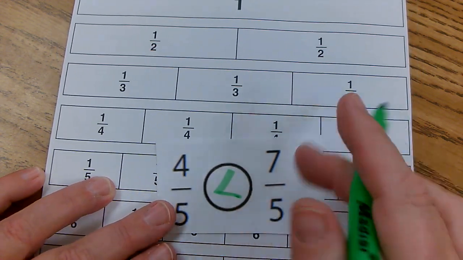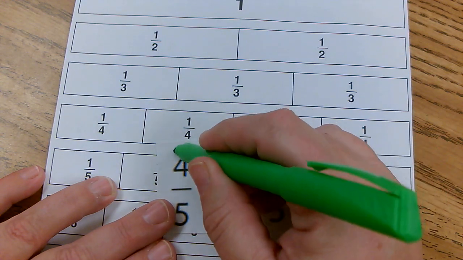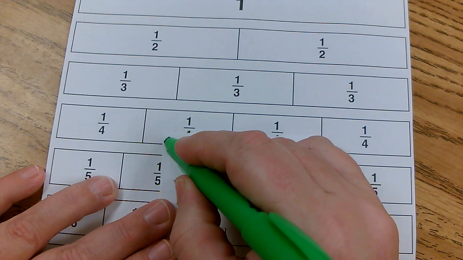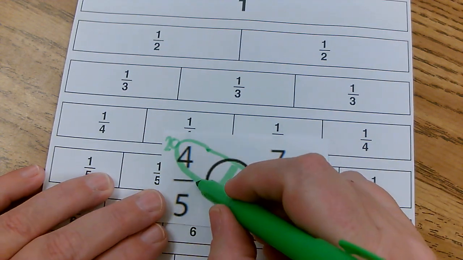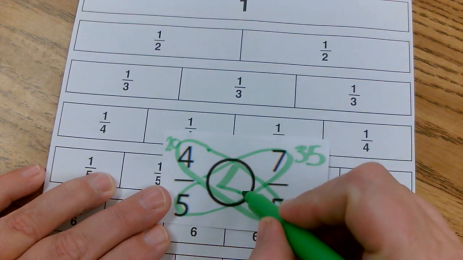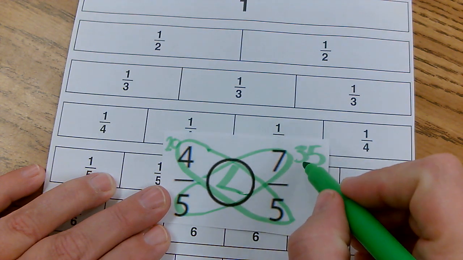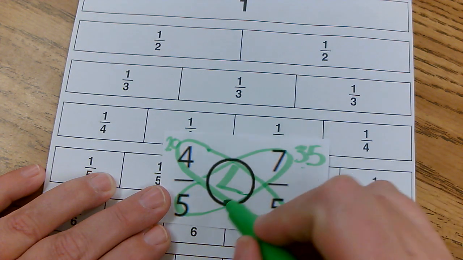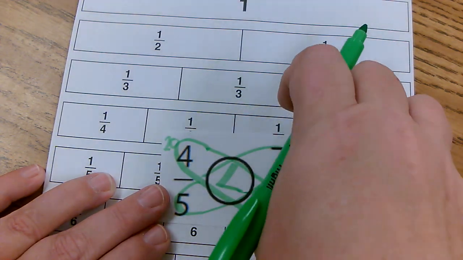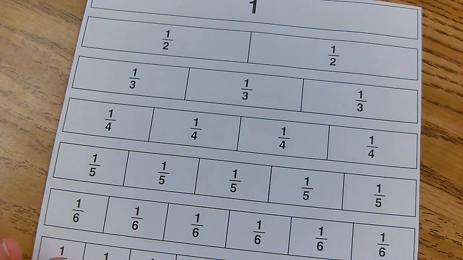I also know that I can do what we call the butterfly method. So I'm going to say 4 times 5, which is 20. And then I'm going to say 5 times 7, which is 35. And which one is the alligator going to want to eat? That would be 35. So 7/5 is greater than 4/5. Let's try a different one.